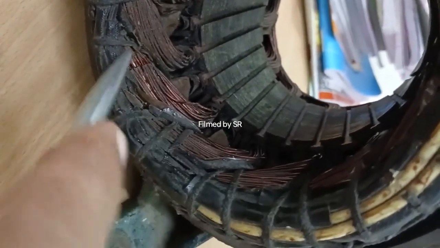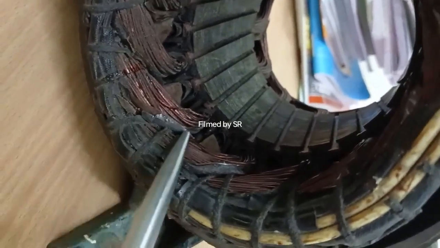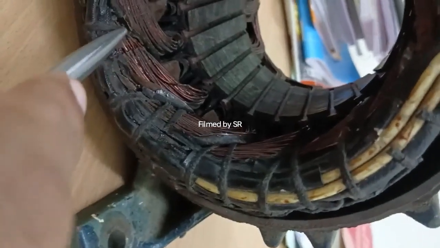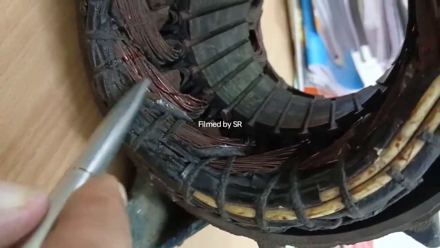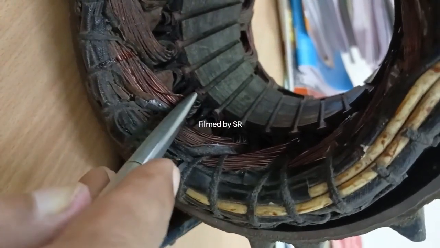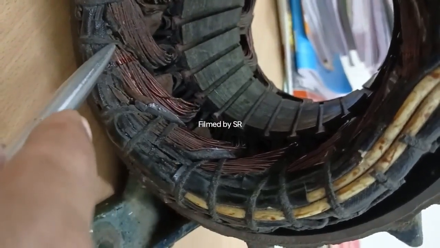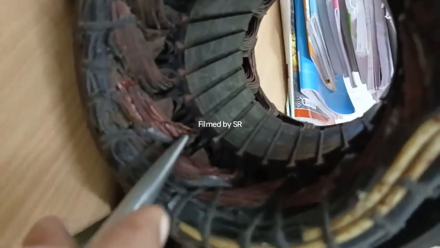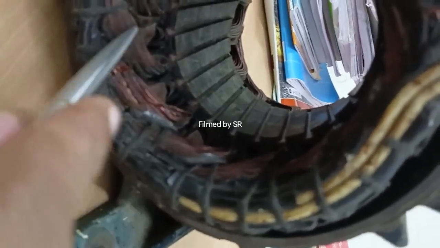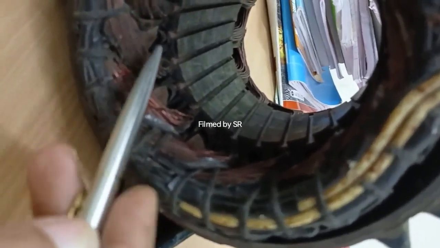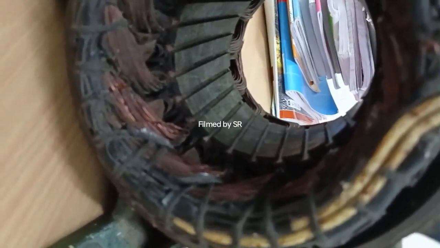This is a 4-pole machine. Now here it is there, and now it goes to the bottom layer. So what does that bottom layer mean? That bottom layer means when you have this coil, one end of the coil is placed in the bottom layer, so you get better mechanical strength.